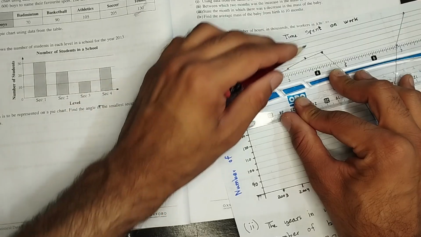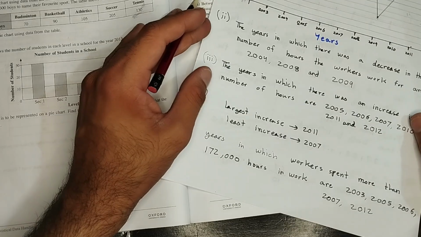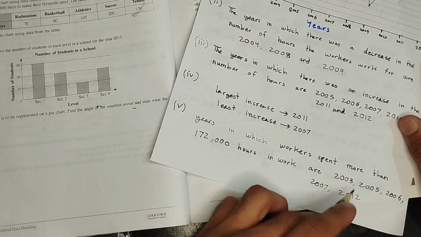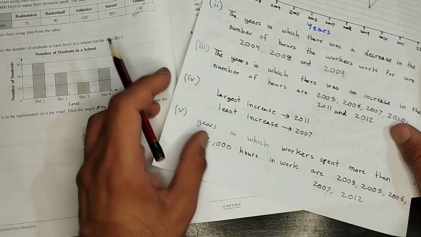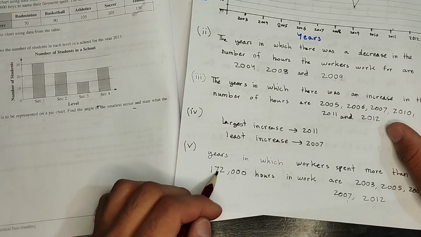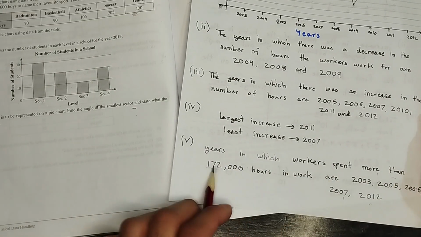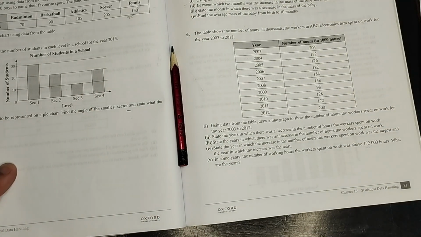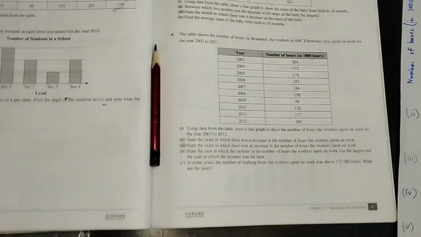We have 1 year, 2 year, 3 year, 4 year, and 5 years. Right? So 1, 2, 3, 4, 5. Write the names of those 5 years that are more than 172. Okay? Again, you don't need to talk about the years that are exactly on 172. The question is asking us for more than 172. Basically, we just had to make a line graph and interpret information from it. That's what the question was about.